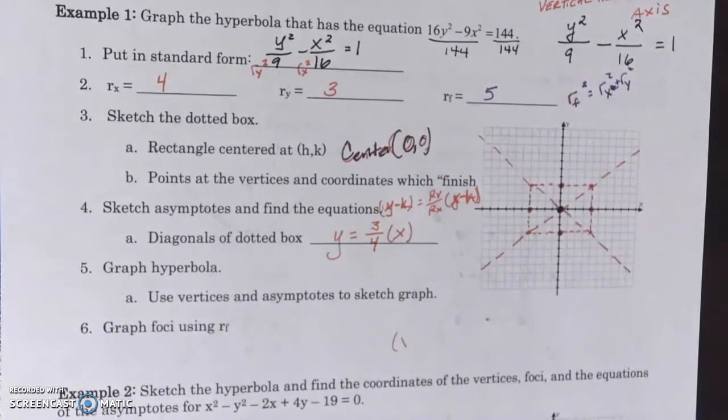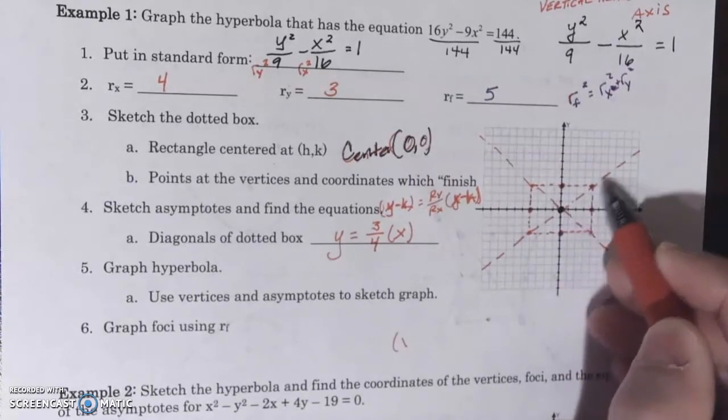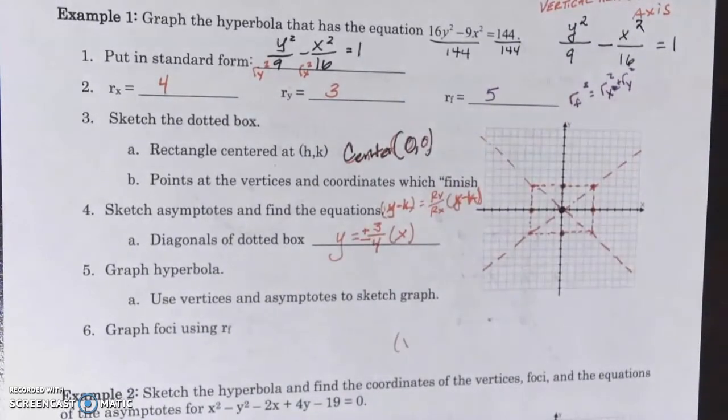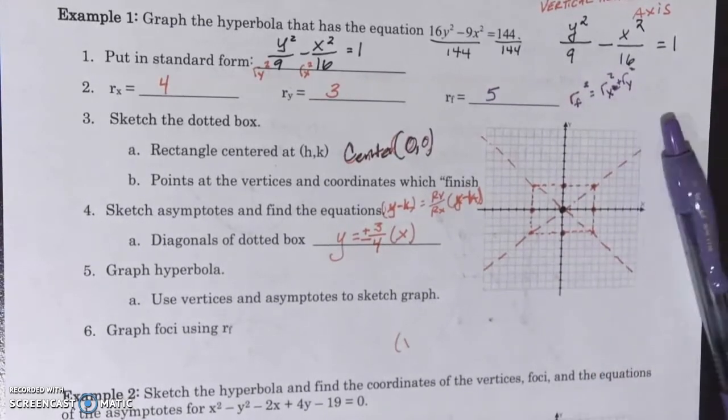Okay. Now you guys knew how to graph this back in geometry. This is a line passing through the point 0, 0 with a rise over run of 3 over 4. Go up 3 over 4, put a point. All right, we nailed it. Okay. And that should have a plus or a minus, because there are 2 asymptotes. Let's graph the hyperbola now.